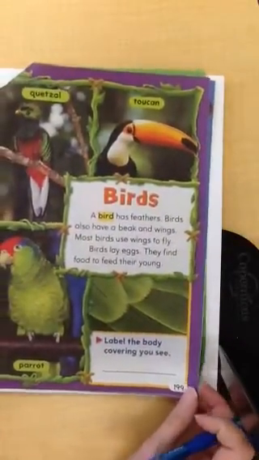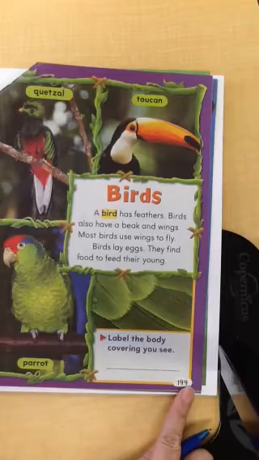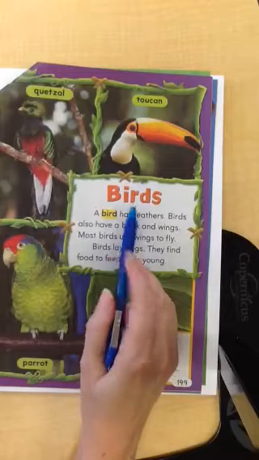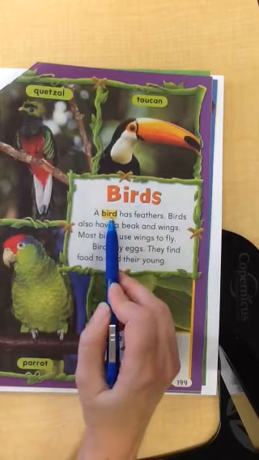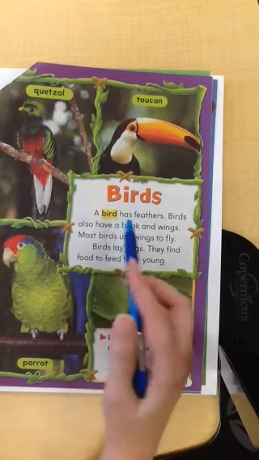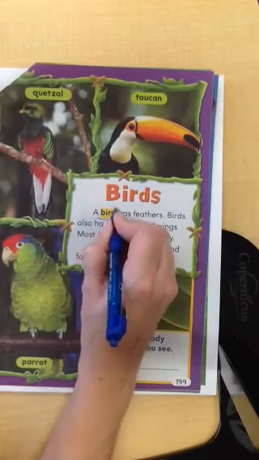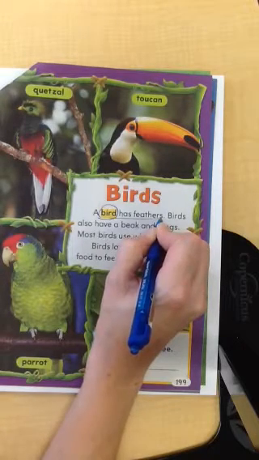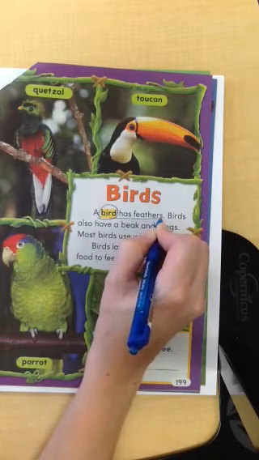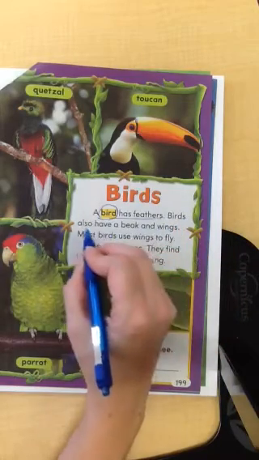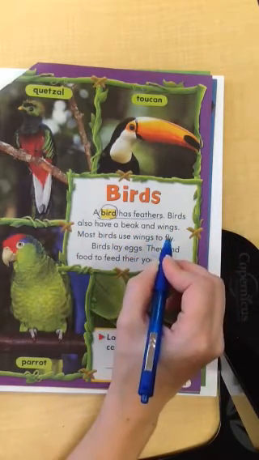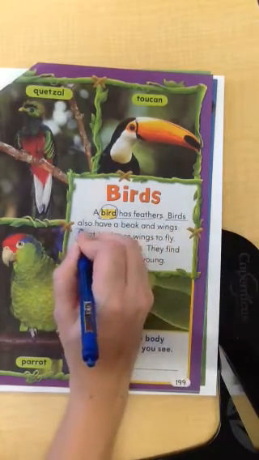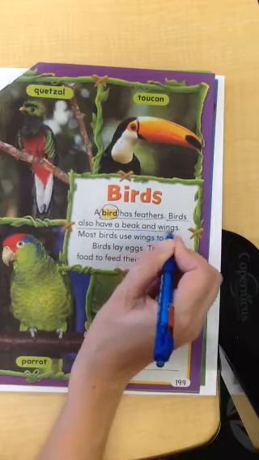So you are looking at page 199. On page 199, this entire page is about birds. A bird, bold print highlighted vocabulary word, circle it. A bird has feathers. That's the easiest way to tell by looking at an animal. If it is a bird, it will have feathers. Birds also have a beak and wings. That's also important to know. Underline it. Birds also have a beak and wings.